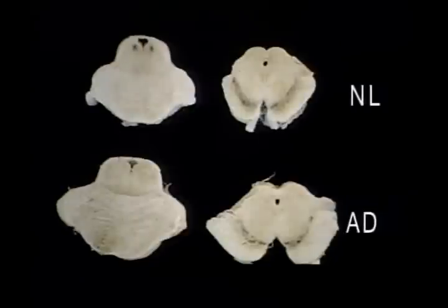Below, we see that of an Alzheimer's disease patient. Above, the arrow points to the locus ceruleus, that brown pigmented area immediately adjacent to the cerebral aqueduct. Below, the arrow points to where the locus ceruleus used to be. It's gone because the neurons of the locus ceruleus have been killed by the Alzheimer's disease process, resulting in a deficit of norepinephrine.